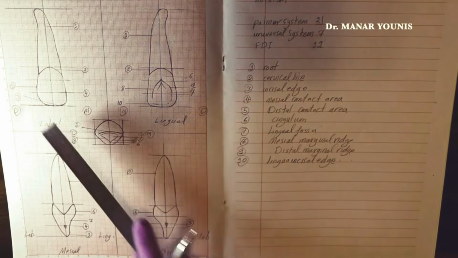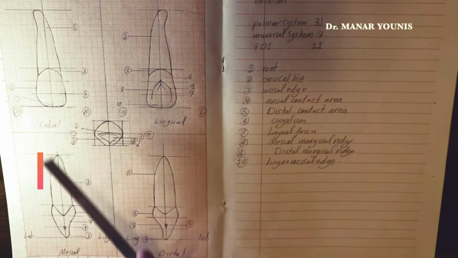Finally, label each tooth aspect correctly and accurately.